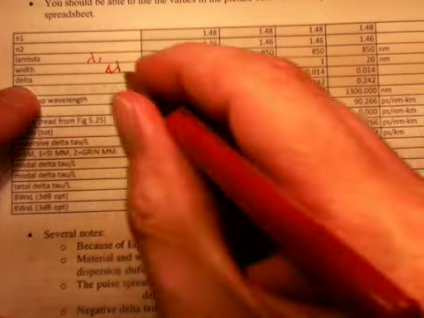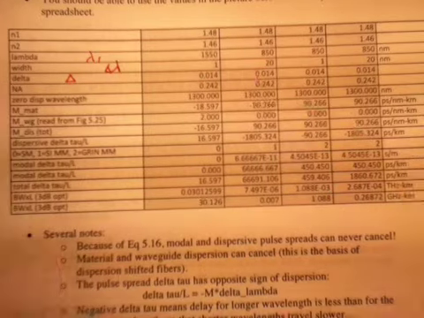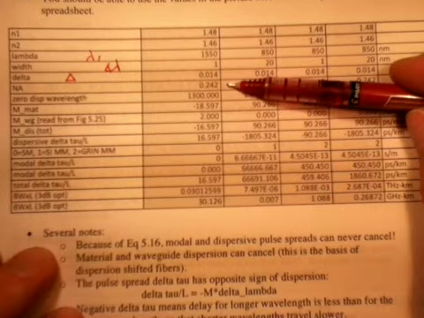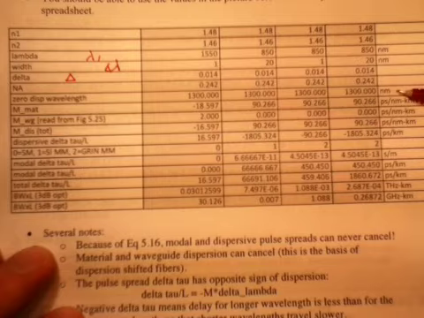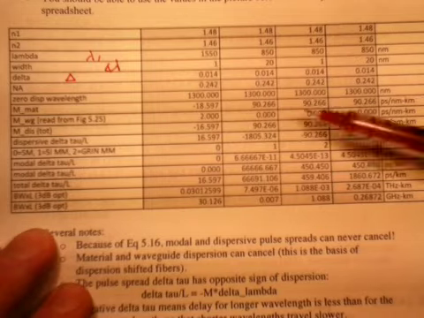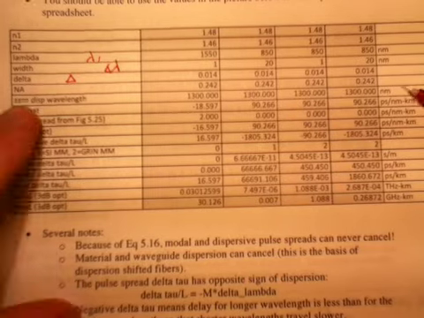So this is the waveguide delta, and it's calculated from N1 and N2 using the equation that we had. We're also going to use as an input the zero dispersion wavelength as 1300 nanometers, in all cases here, but that's also an input.